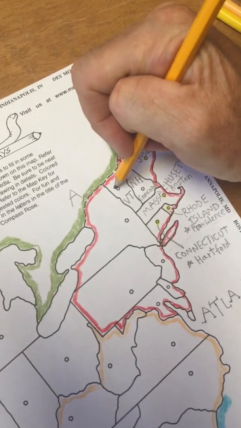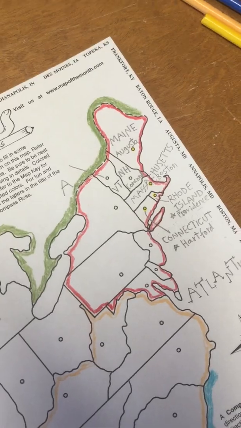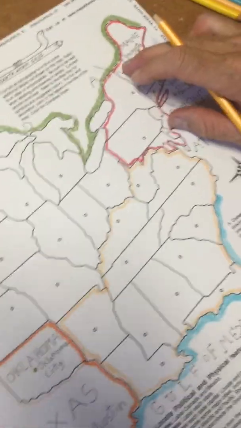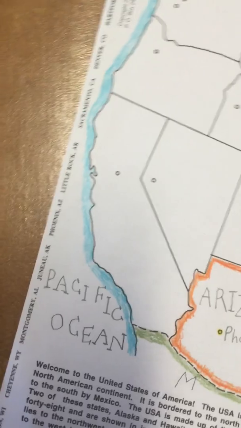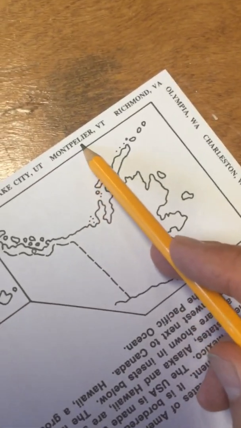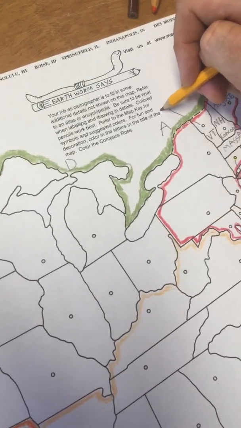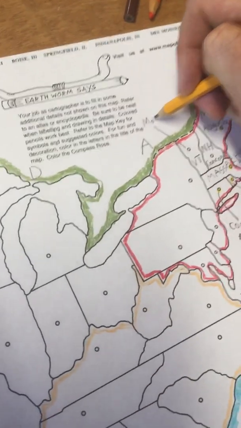I'm going to use a leader line for Montpelier, the capital of Vermont. That one is definitely going to be a bit of a large word to fit. And if we look on the edge of the map, it's down here. Let me turn it so you can see. It's a bit of a long word. M-O-N-T-P-E-L-I-E-R, Montpelier. And I'm going to write it just north of that state. I'll try to fit it in here like this.